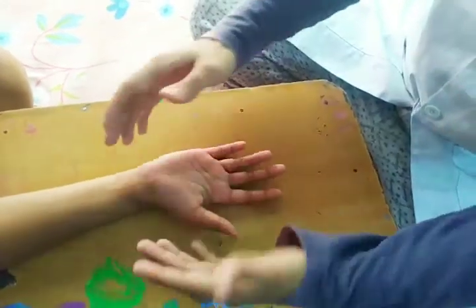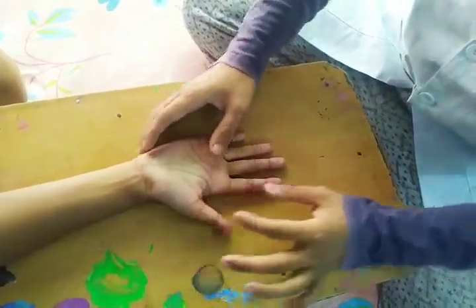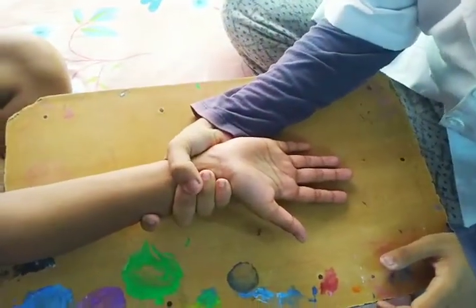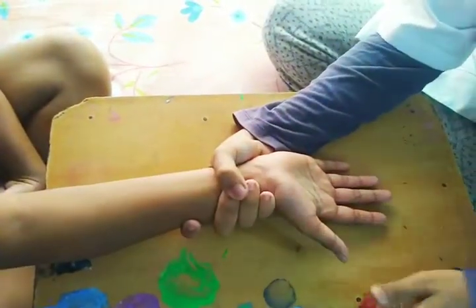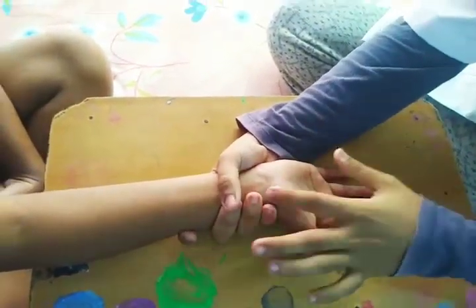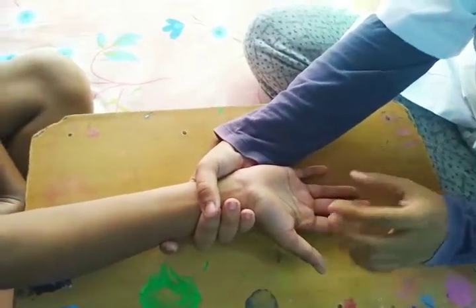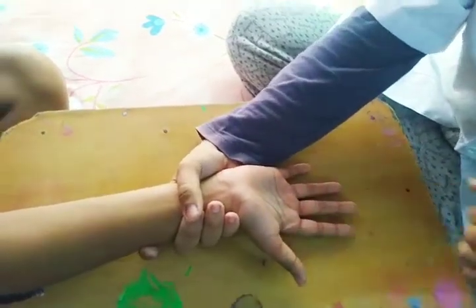The wrist must be stabilized by the therapist. The patient is in half sitting position, the IP joint is flexed, and the fingers are stretched and relaxed.